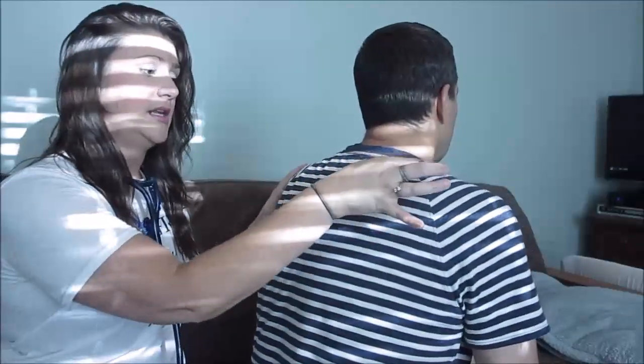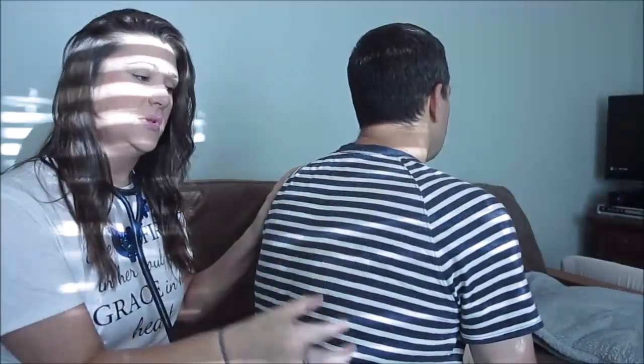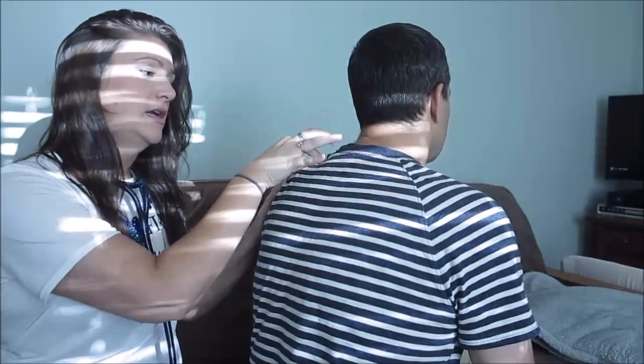All right, so one pointer when you're listening to lungs, make sure that you're comparing side to side. Do not use your scope and listen here, then go down, down, down. You're going side to side.